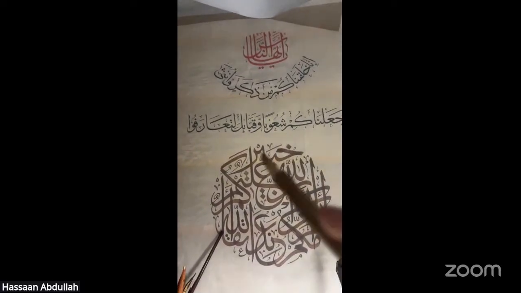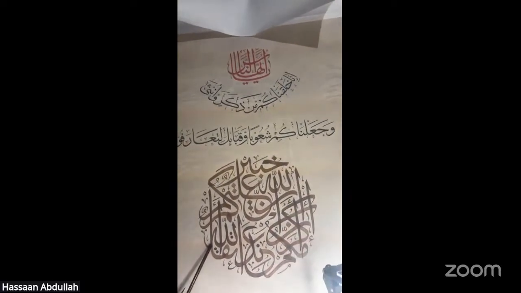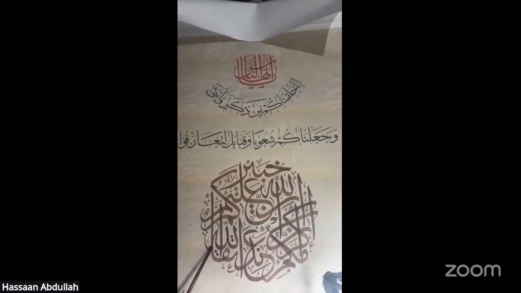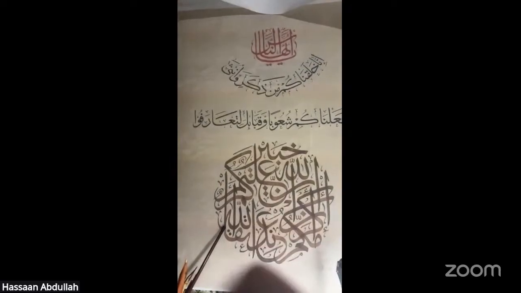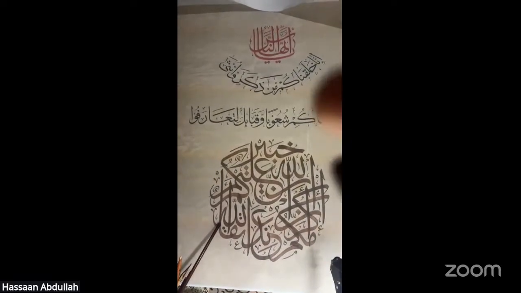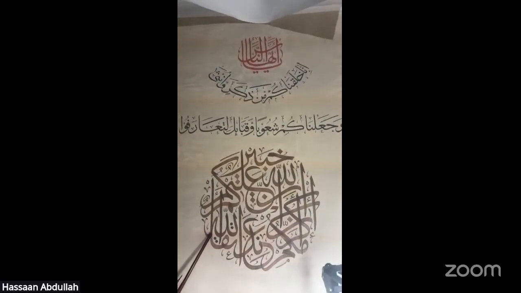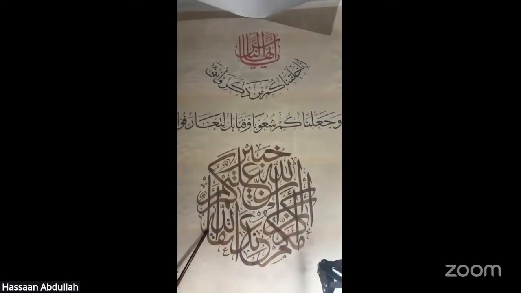Okay. Now tell me the reason why it is Sulusul Adi. It's not overlapping, not crossing. The letters are not overlapping, right? It's very simple.